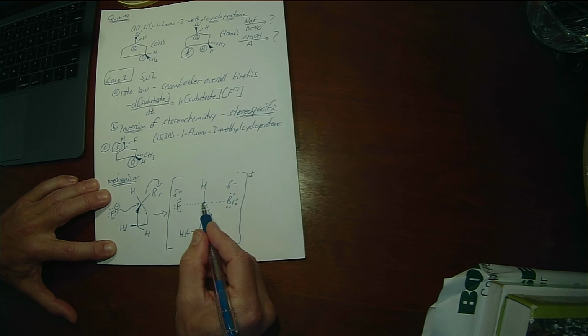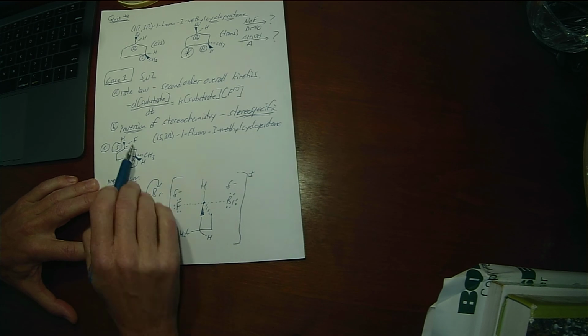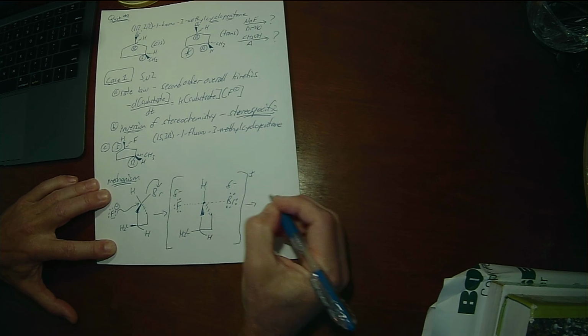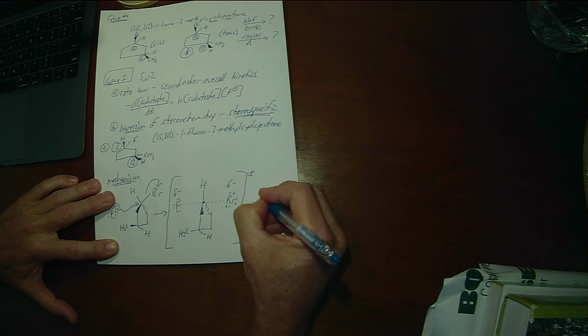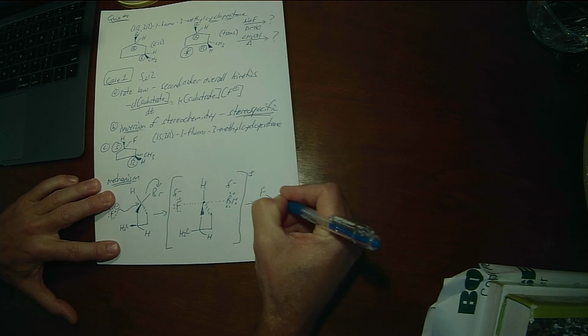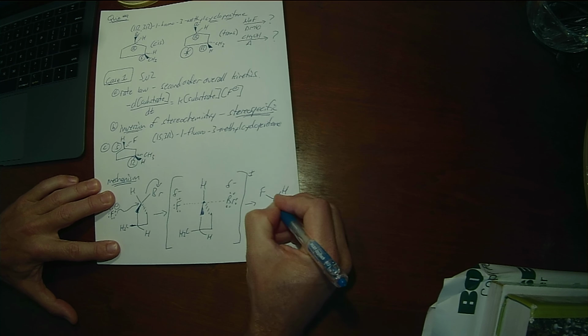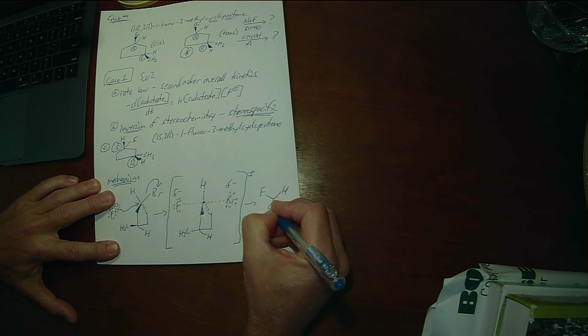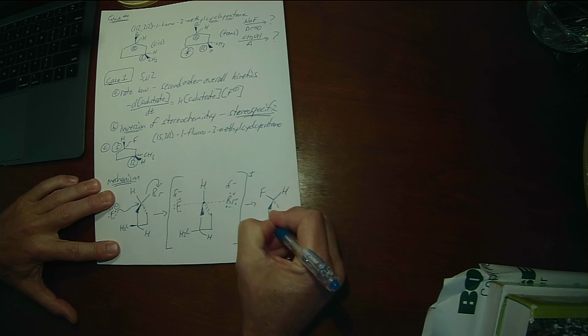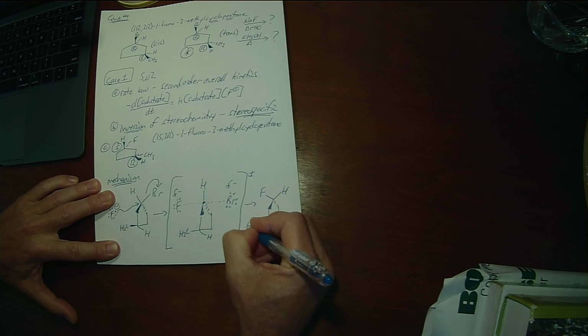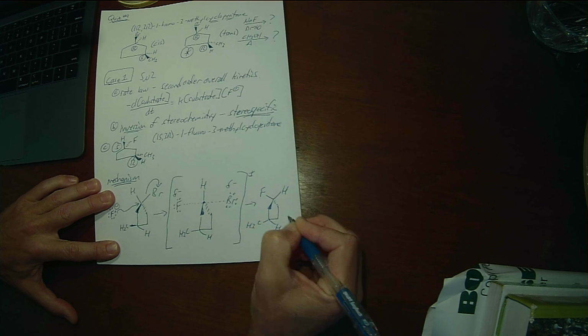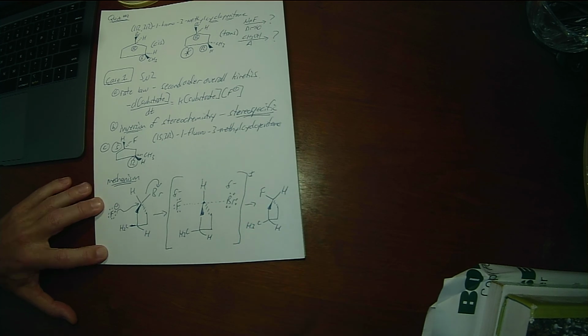And that will end up putting the fluoride on the same side as the methyl group, which is what we see in our product. And then I can draw the product if I want to in that same perspective drawing, where now the hydrogen is where the bromine used to be, and the methyl group is over here, hydrogen is over there. Right. So there's the mechanism.